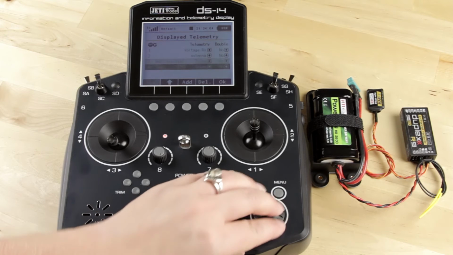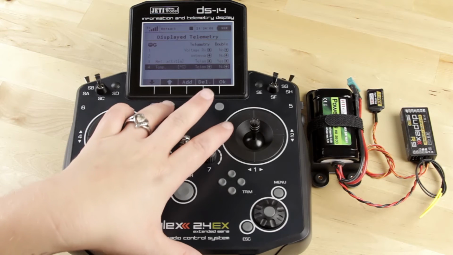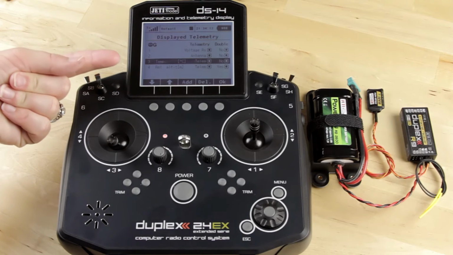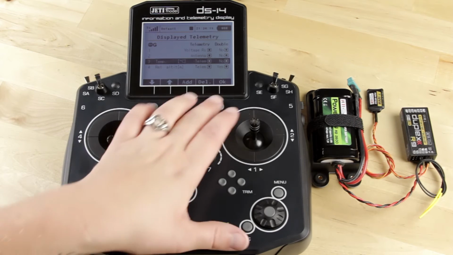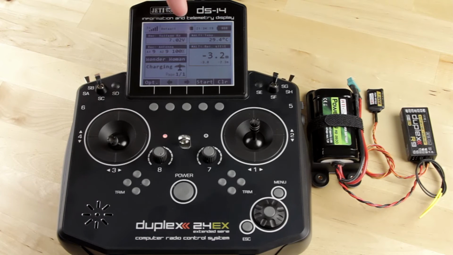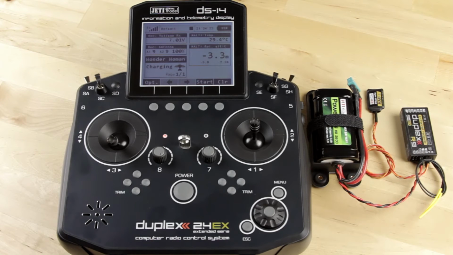I want to move my temperature from the 4th position to the 3rd position. So I'm just going to hit that up arrow. Now you can see it's listed as number 3. When I get back to my home screen, you can now see that my temperature has gone above my relative altitude.